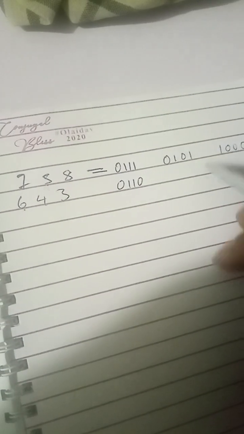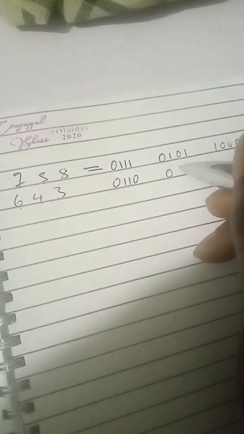Then the next one, 6 is under 7. What is 6? 0, 1, 1, 0. What is 4? 0, 1, 0, 0. Then what is 3? 0, 0, 1, 1.